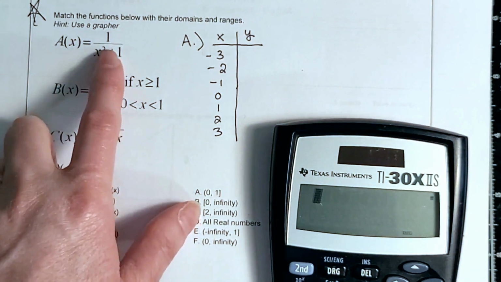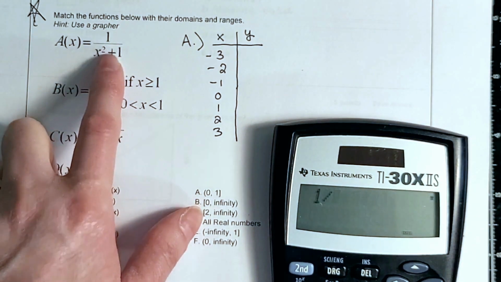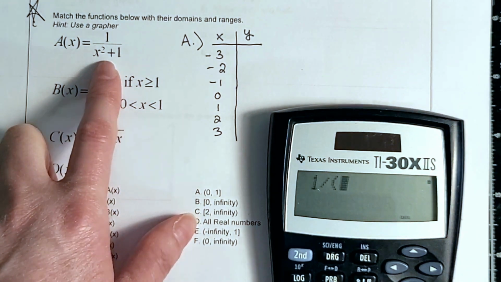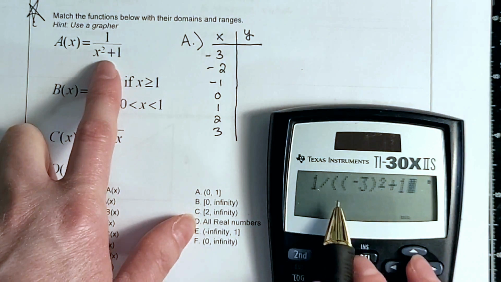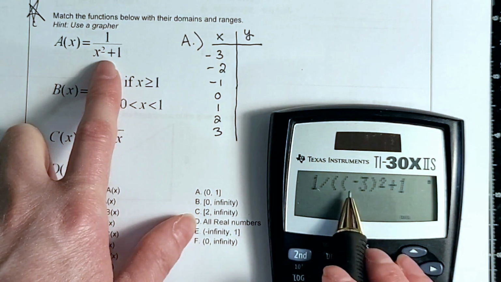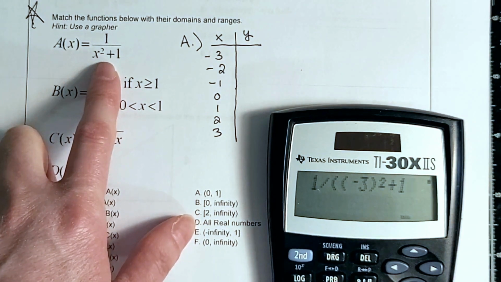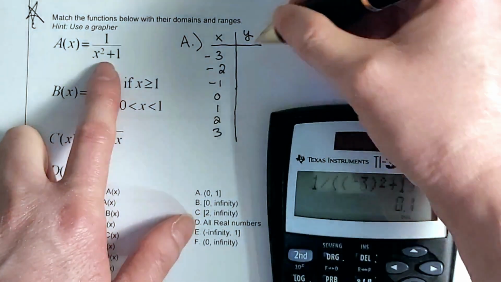So I would do 1 divided by, and make sure you put parentheses around the entire denominator. So we got -3 squared plus 1. Now notice when I type this in the calculator, I put -3 in parentheses also. If you don't, your calculator will lie and say that it's -9 instead of a +9. So just remember you have to do that. Okay, so that gives me 0.1.